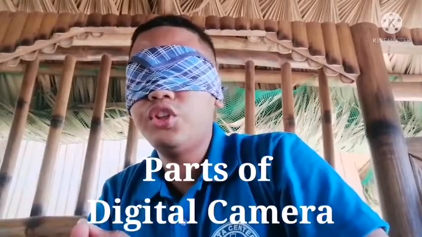Parts of a digital camera. Number 1, AF button. Its function is to lock camera's exposure or focus. Number 2, viewfinder diopter adjustment. Allows you to adjust viewfinder's sharpness to match your own eyesight, and it controls viewfinder's focus, and it does not change the camera's focus. Number 3, mode or camera mode.